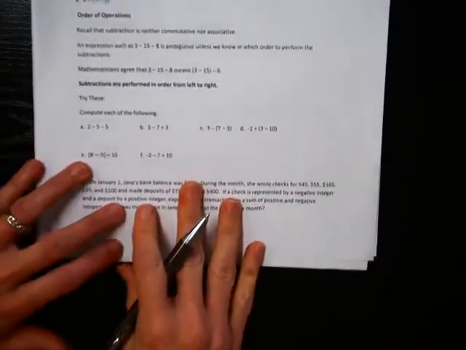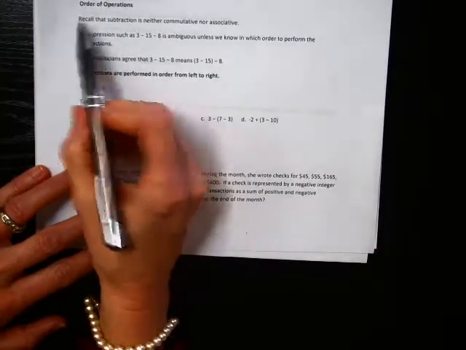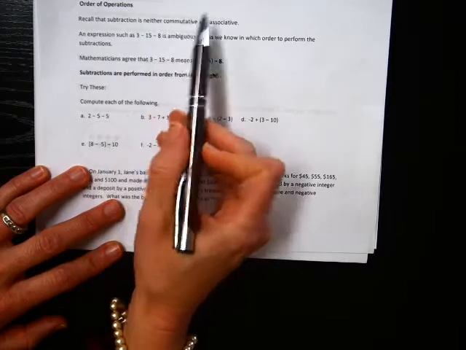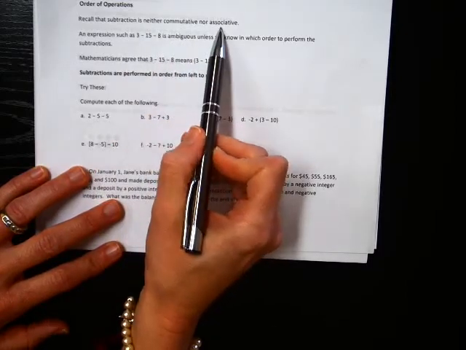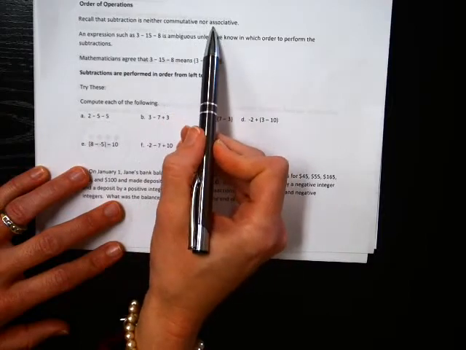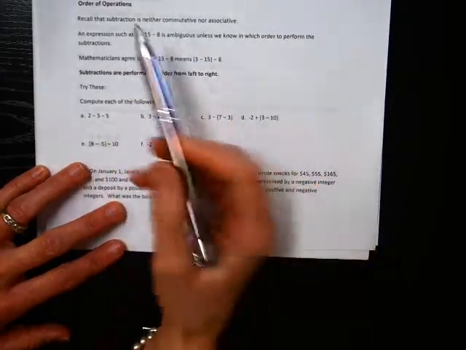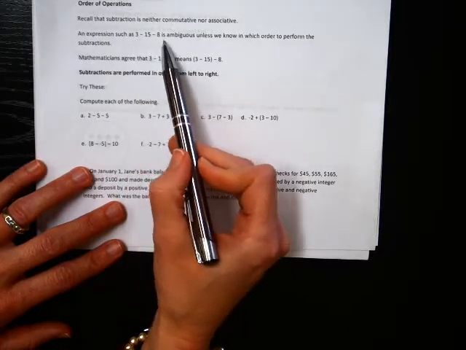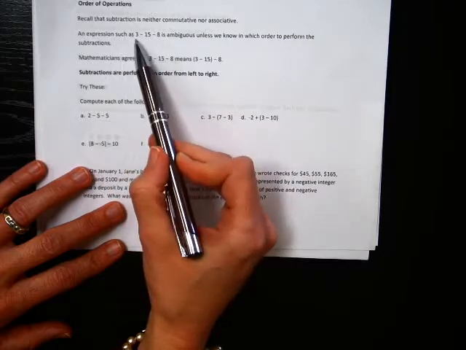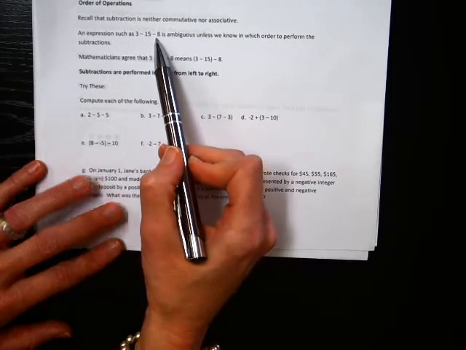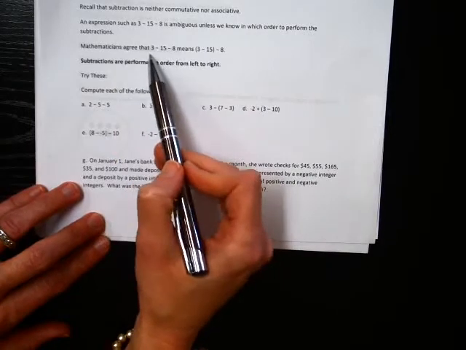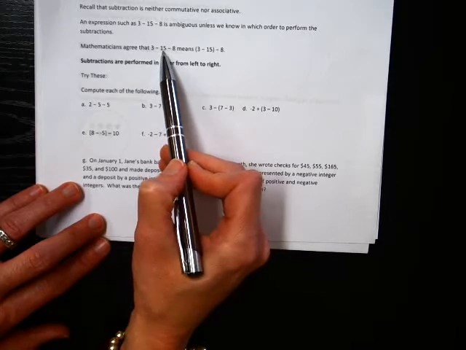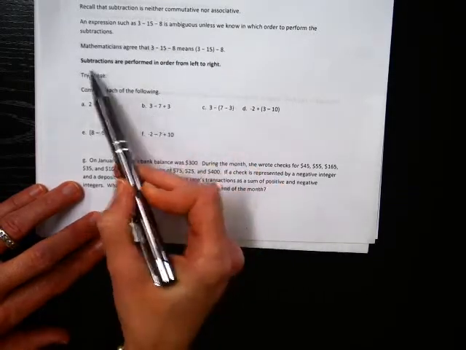Okay, then we move to order of operations, and remember that subtraction, we learned when we were dealing with whole numbers, and this applies for integers as well, is neither commutative nor associative. So neither the commutative nor the associative property holds for subtraction of integers. And so we really need to know an agreed upon order that we would work an expression like 3 minus 15 minus 8, okay? And so mathematicians agree that we should work this in order from left to right. In other words, we would do 3 minus 15, then minus the 8, okay? So we're going to try these.